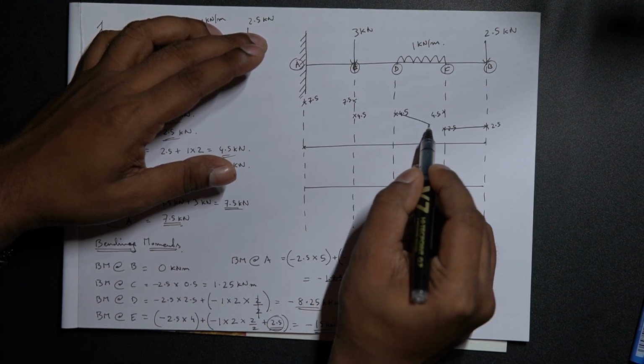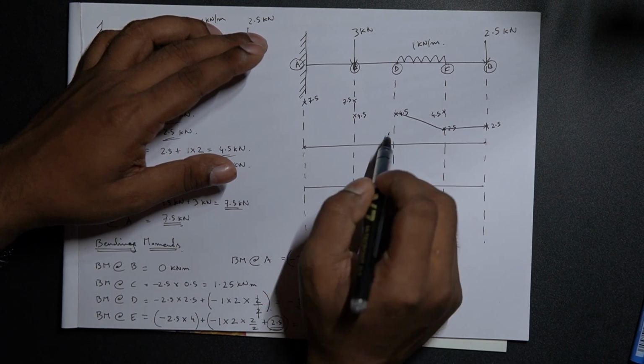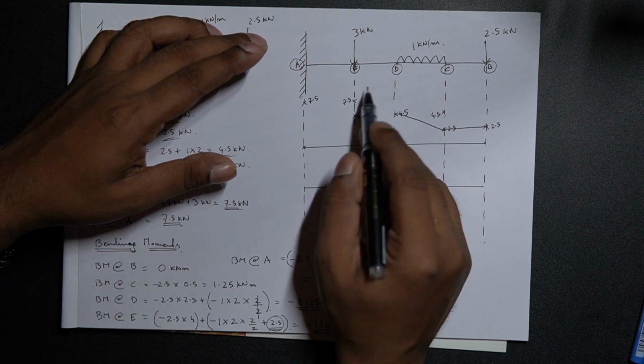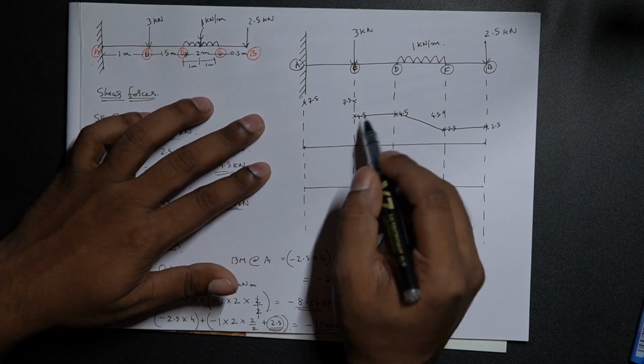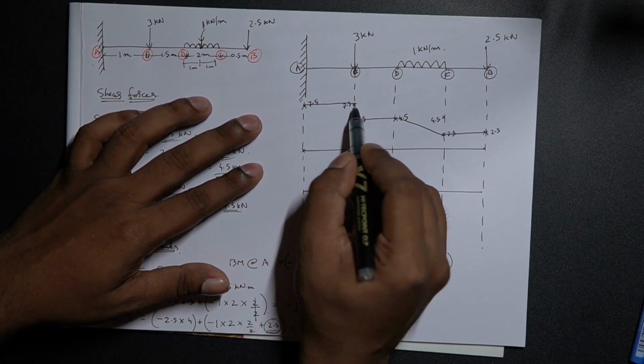So we connect it linearly between the lowest and the highest point of the shear force. Again, we have a point load between these two, so it will be constant. And lastly, we have a point load over here, so it will be constant.